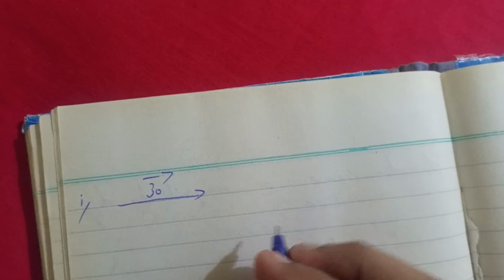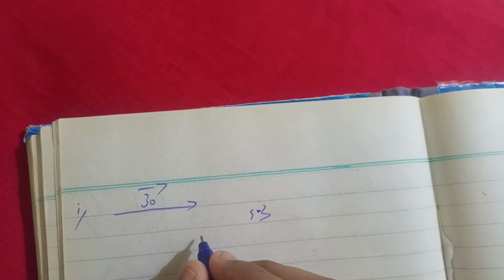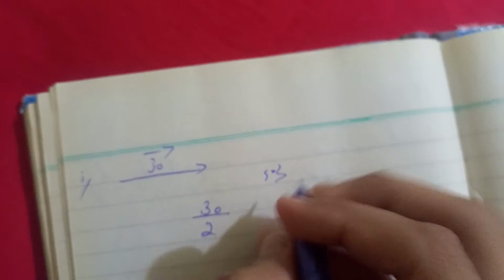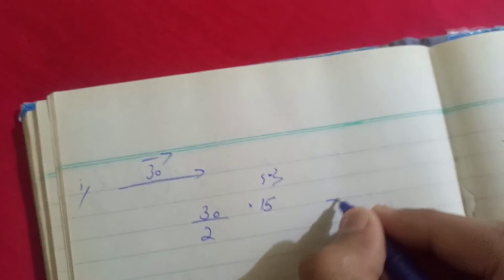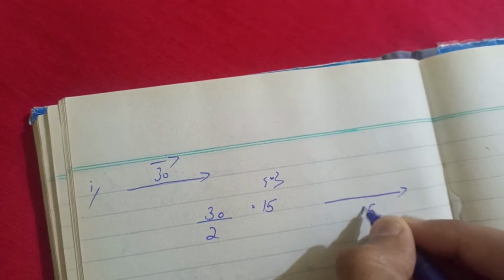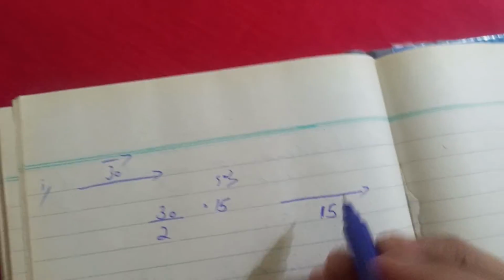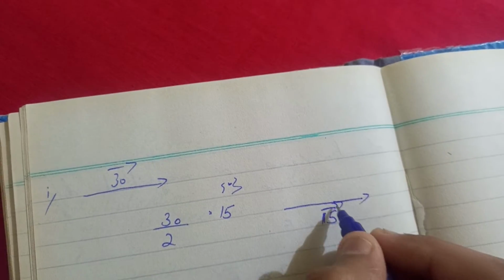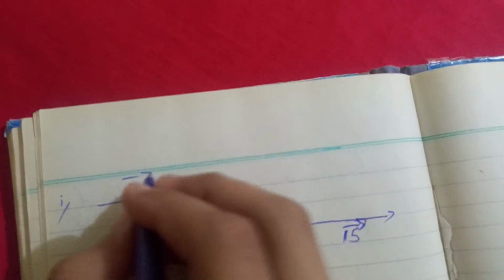Again, see here. We have done the multiplication, now we are doing the division. You can see that there is a vector going to the east side. What if I divide this number by 2, for example 30 divided by 2, is equal to 15. So it will become 15F, where 15 is a number and F is a vector.